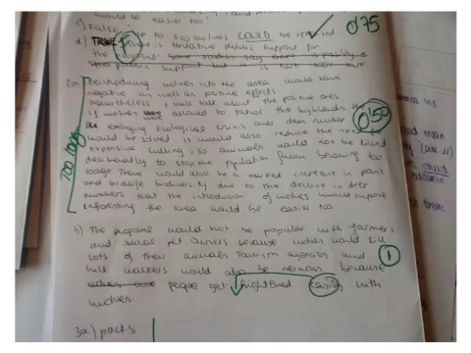I'm going to write it down: your own words. Do not copy from the text. They will take away grade if you do that. Just try to rewrite, use synonyms, antonyms, whatever you can think of in order to avoid using the same words that come up in the test.